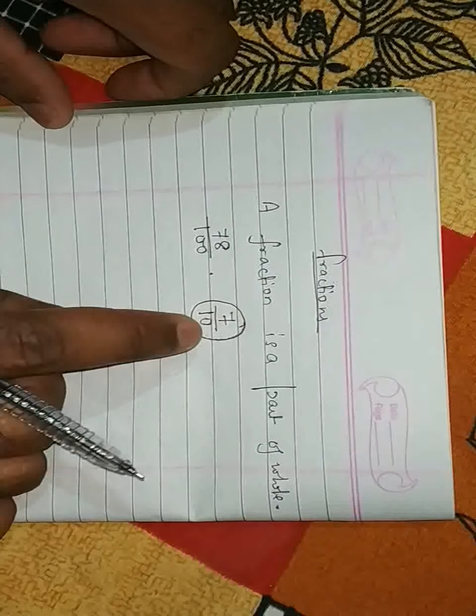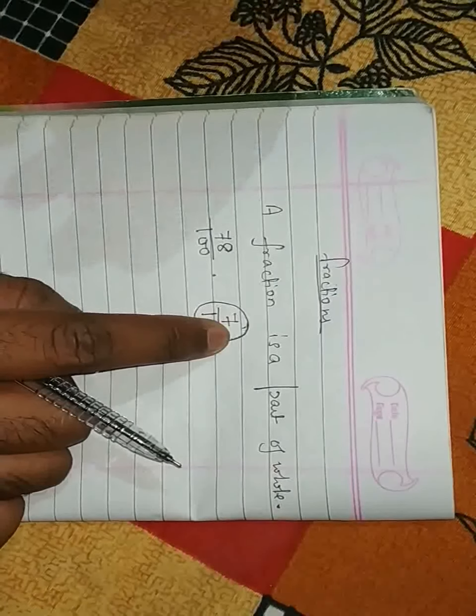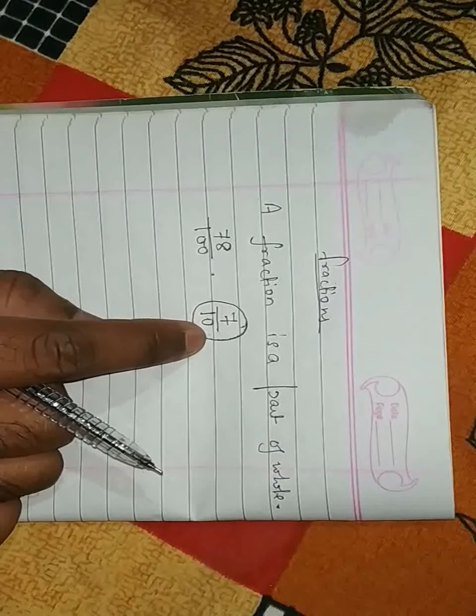पूरा 10 था, पूरे 10 का 7 एक part है. That is why a fraction is a part of a whole.